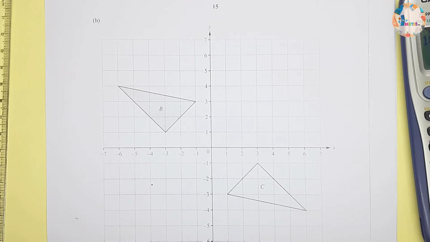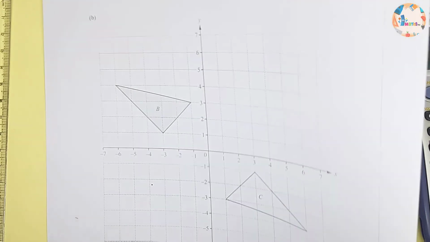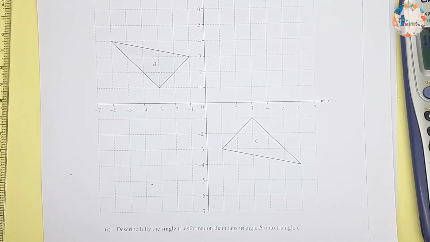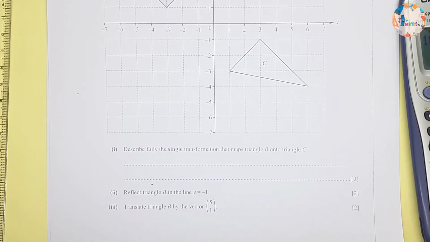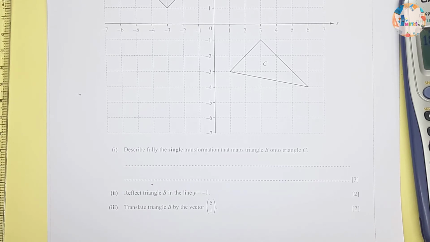B part, this is the drawing provided on this scale, B and C. Describe fully the single transformation that maps triangle B onto C. Triangle B onto C.